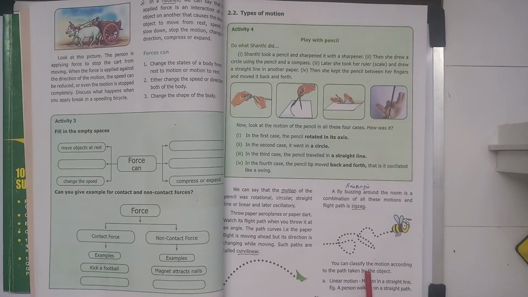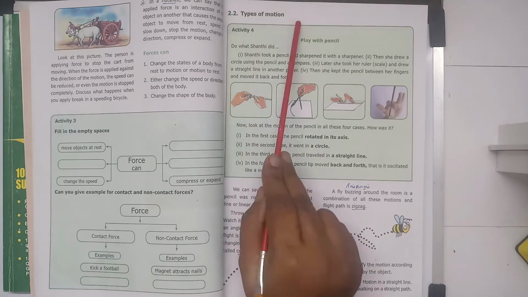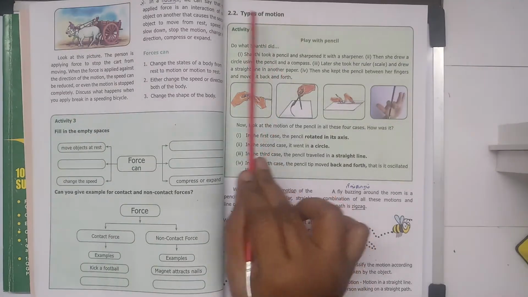You can classify the motion according to the path taken by the object. object எந்த பாதையில போகுதோ, according to that you can classify, வகைப்படுத்தலாம். First one is linear motion. We are seeing types of motion, children. இயக்கத்தின் வகைகள்.